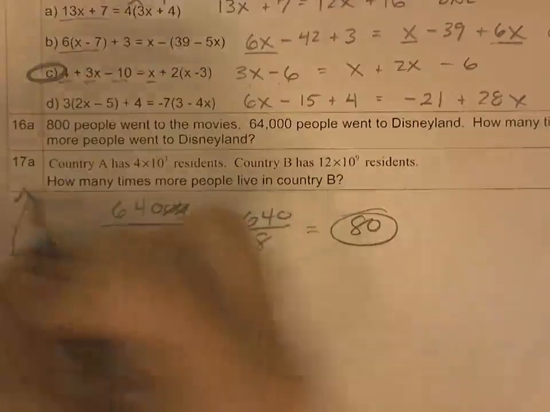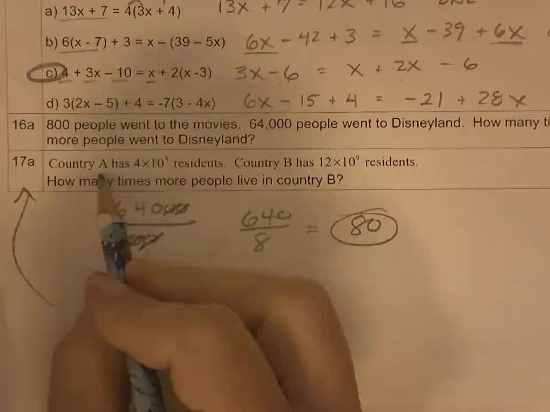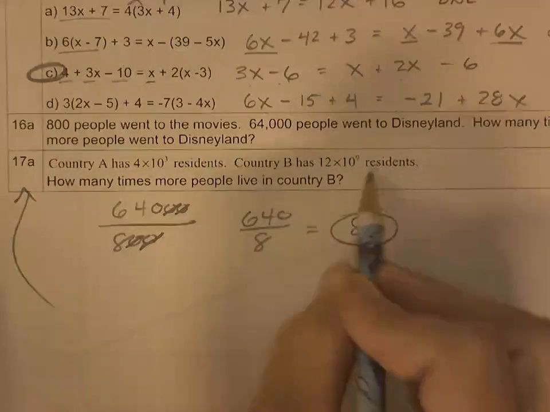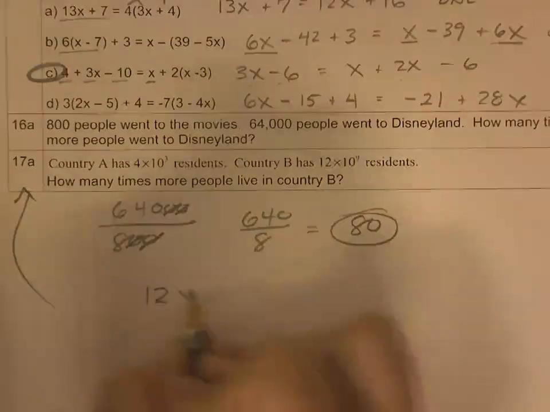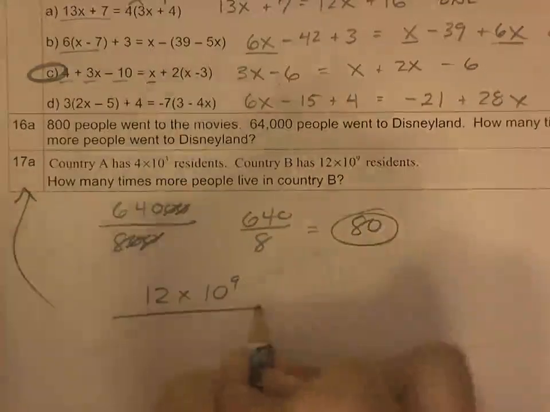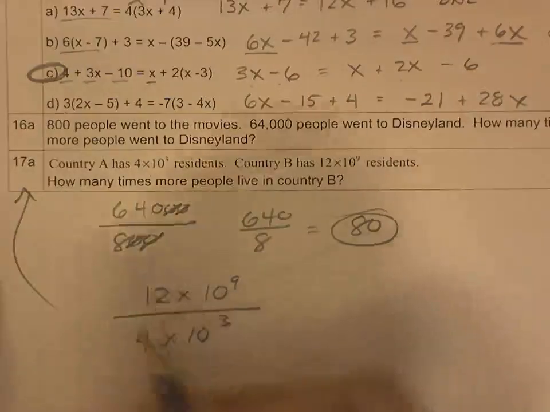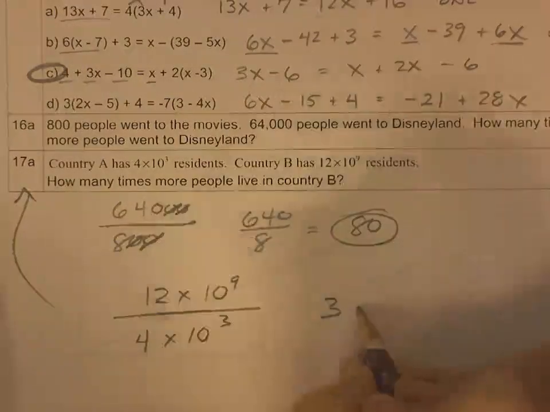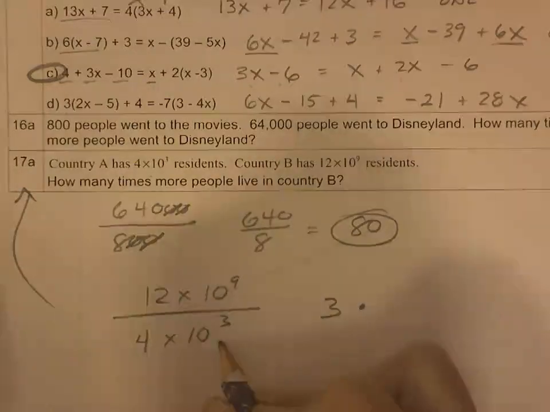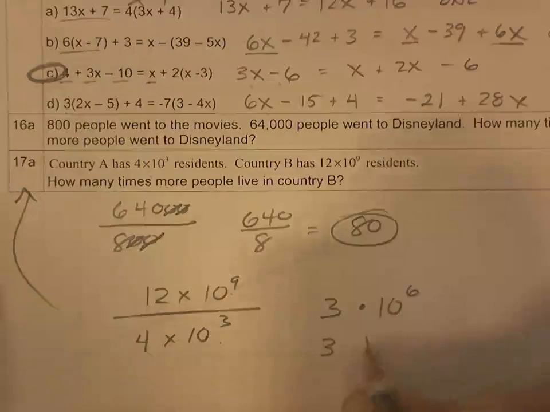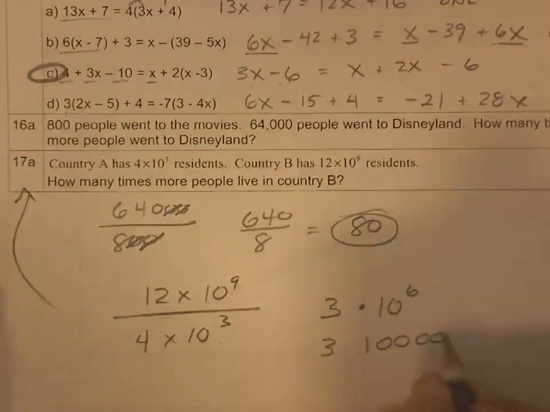And then our final one, country A has that many, country B has that many people. How many times more live in country B? So I've got 12 times 10 to the 9th over 4 times 10 to the 3rd. 12 divided by 4 is 3. 10 to the 9th over 10 to the 3rd is 10 to the 6th. So this is going to be 3 times 1 with 6 zeros.